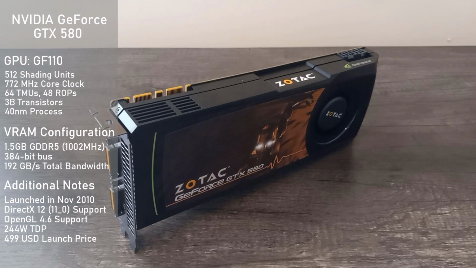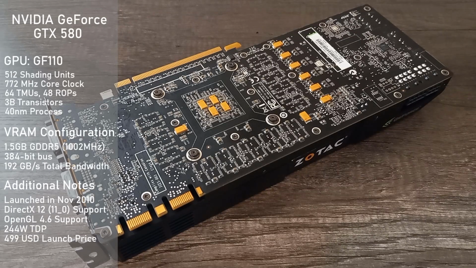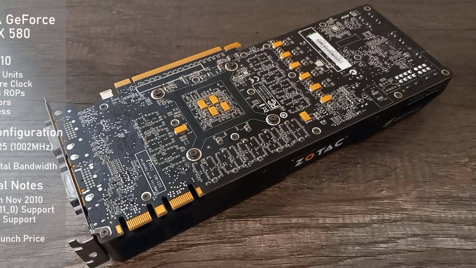Initially, the GTX 580 was a DirectX 11 only part, however it later went on to support DirectX 12, which is something I'll get into a little later. Along with this, we have OpenGL 4.6 support. These two things give this card a pretty good amount of longevity today, and as a result, a lot of applications will still make use of this card. The TDP was greatly improved over the GTX 480, being 244 watts rather than well over 280 watts.